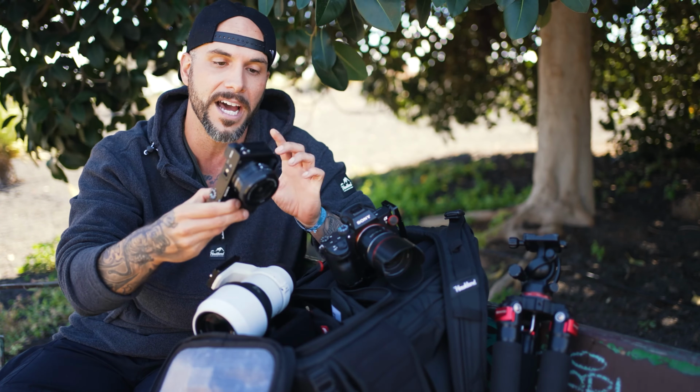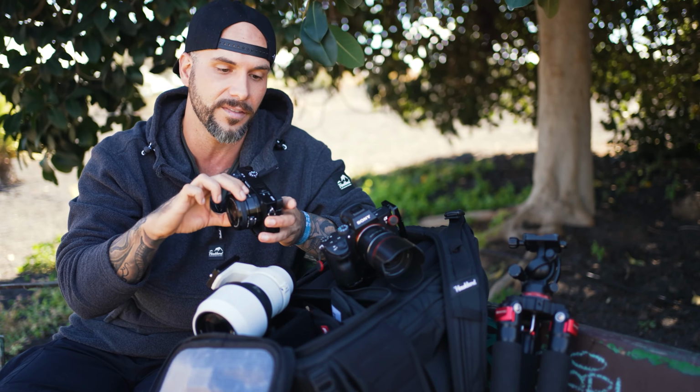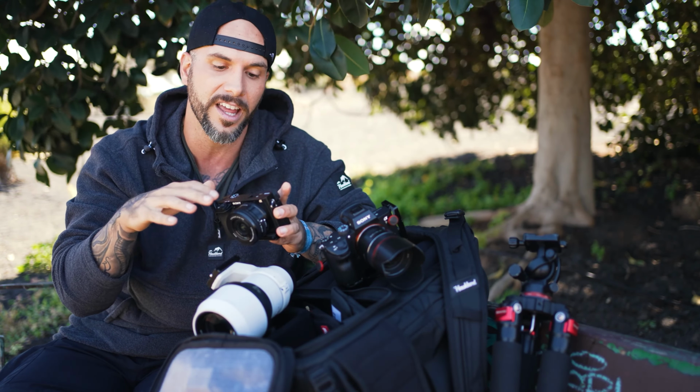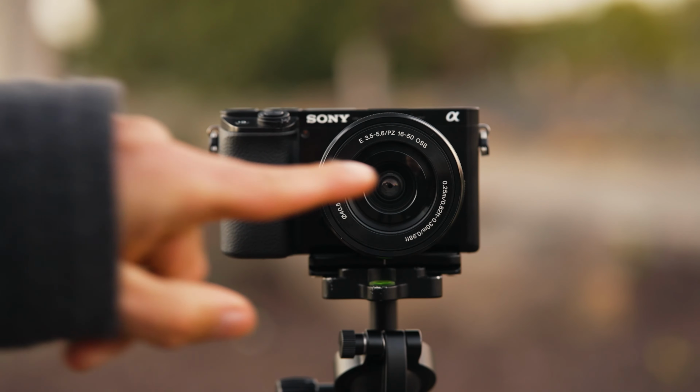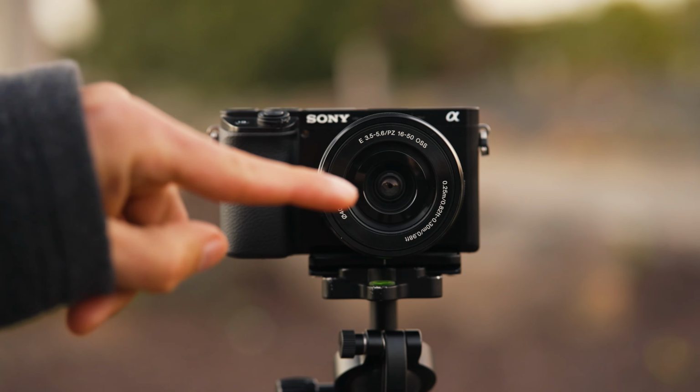So the camera body is this thing and the lens is this thing, and when you buy everything together, it's a kit. And this is a cheap kit lens. It's not the best lens, but it's okay. But about lenses we talk later.